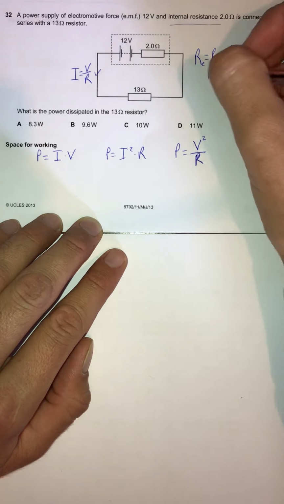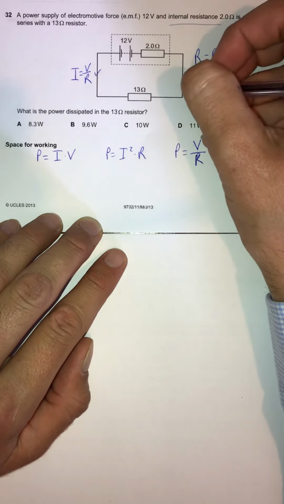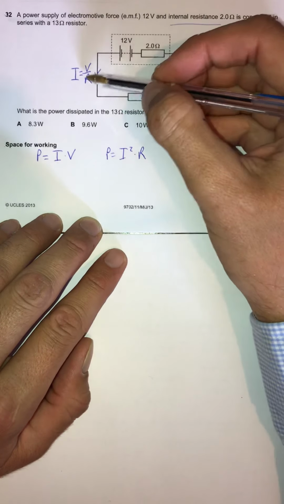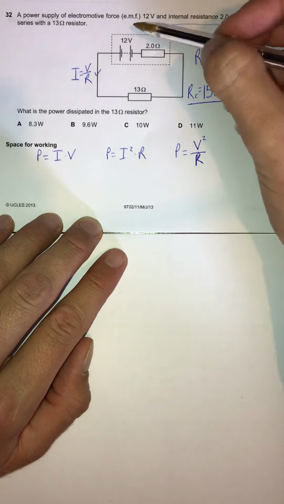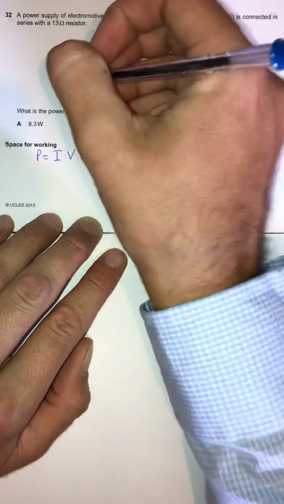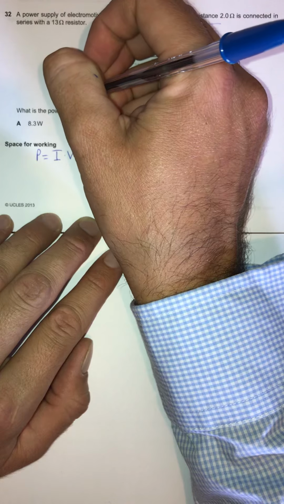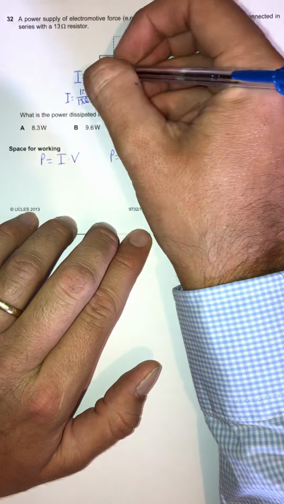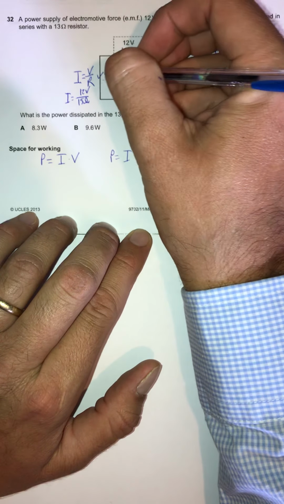Sorry for that sloppy omega. I'll try to clean it up here. That's a better omega. So we've got a total circuit resistance of 15 ohms. That's the resistance that we need to consider when we calculate how much current will be in this circuit. We know that there's 12 volts of EMF. And so we can calculate the current, I, as 12 volts divided by 15 ohms of total circuit resistance. What's 12 divided by 15? 0.8. And so we've just calculated that the current here is 0.8 amps.